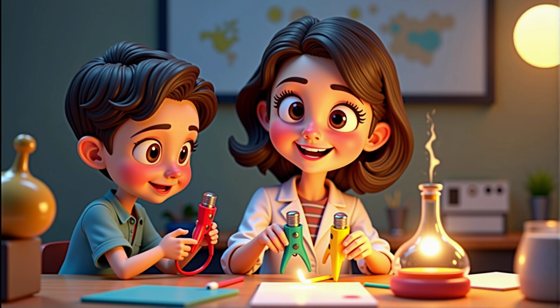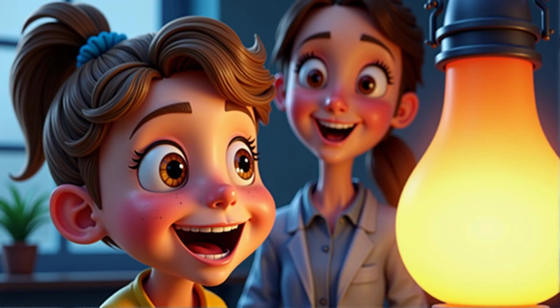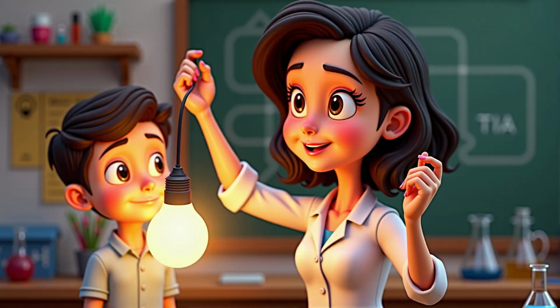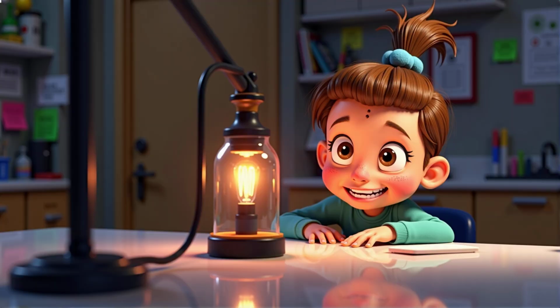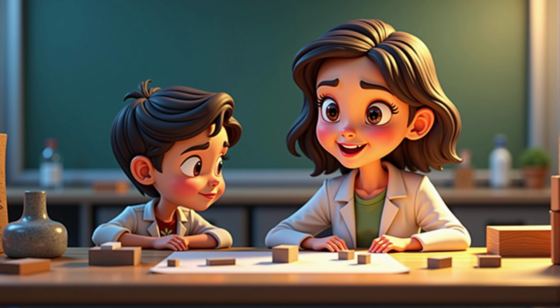What do you think will happen if we use a conductor? The lamp will light up. Yes, and if it's an insulator? The lamp won't light up. Perfect. Now let's predict which materials will conduct electricity.